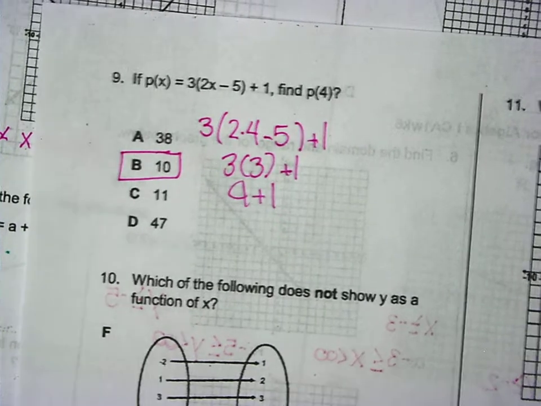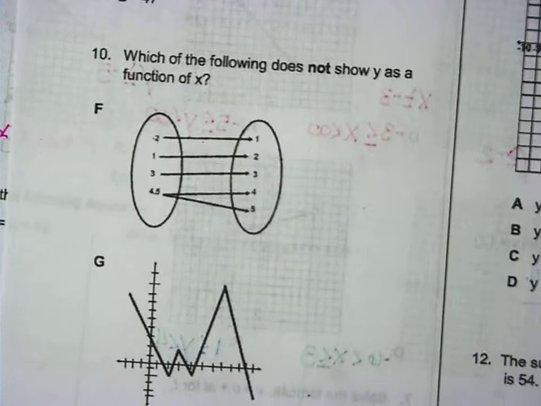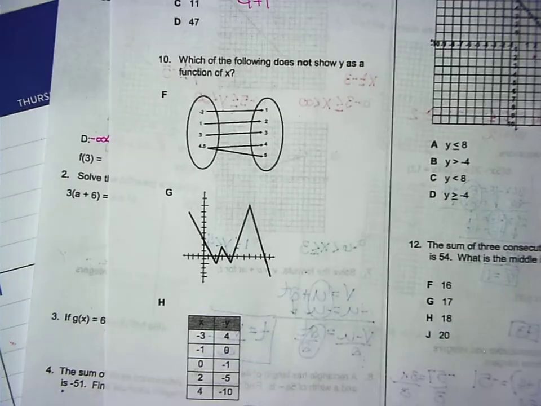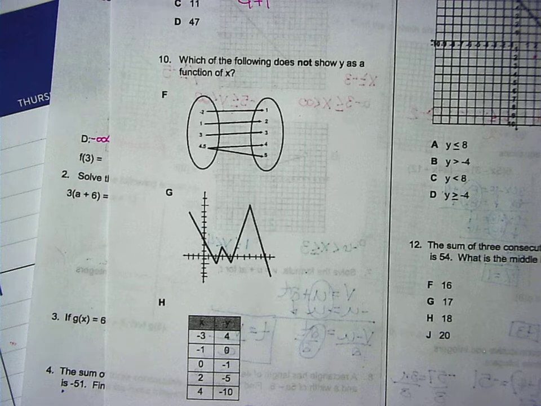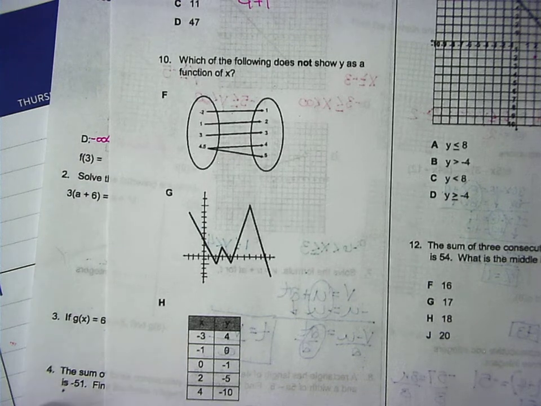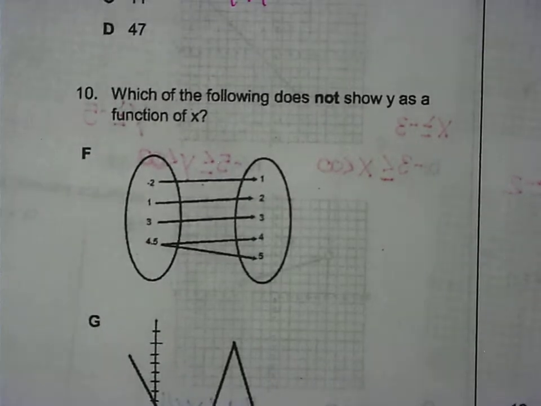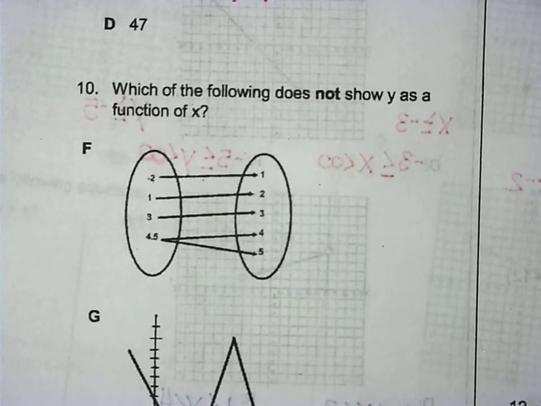For number 10, I'm asked to find which of the following does not show y as a function. It says which of the following, which might potentially mean there's more than one correct answer. So let's go through each one and either check in or rule out. So we're looking for which one does not show y as a function. So you want the not function.